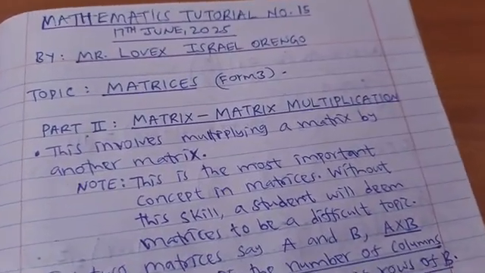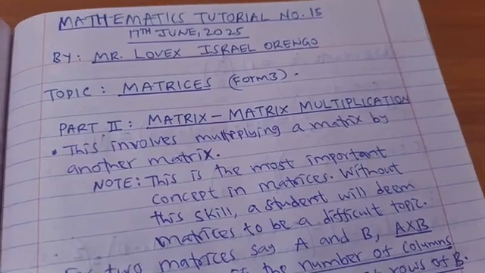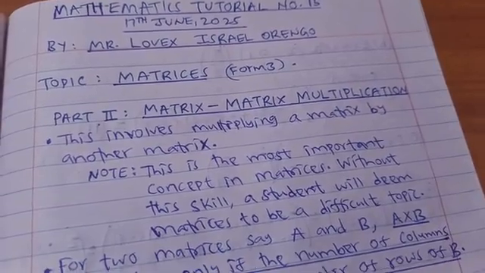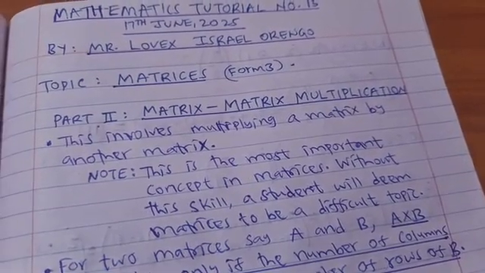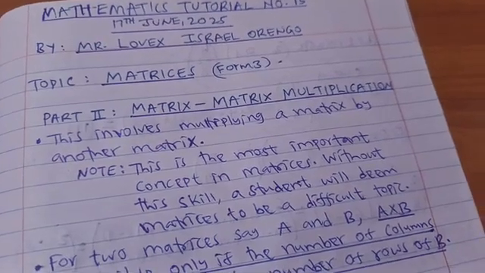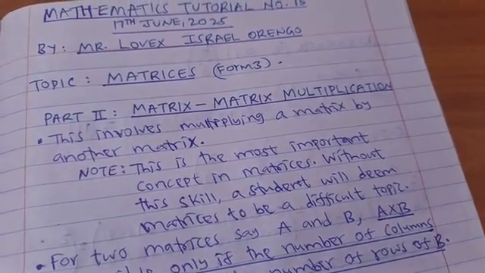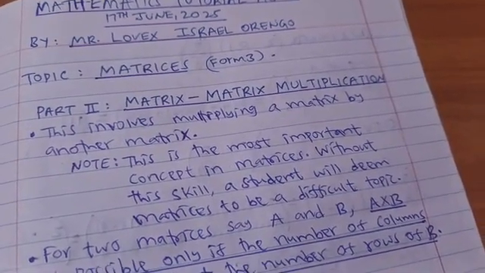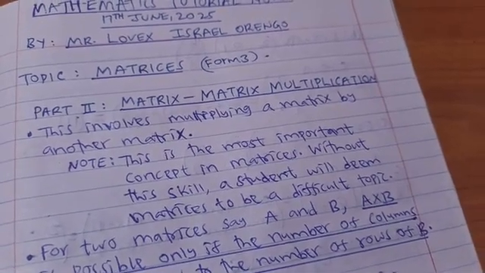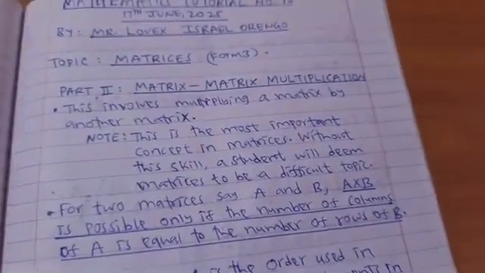In Part 1, I discussed the order of a matrix and how to find the sum or the difference between matrices, that is, addition and subtraction. I also handled multiplying a matrix by a scalar. In this section, I'm going to handle matrix multiplication. Also, I'm going to briefly talk about the identity matrix.